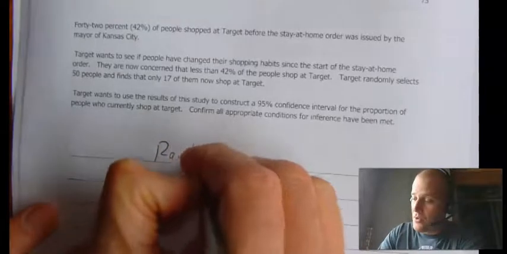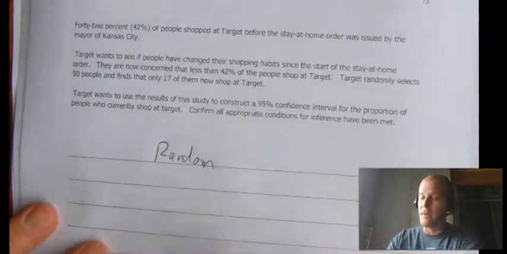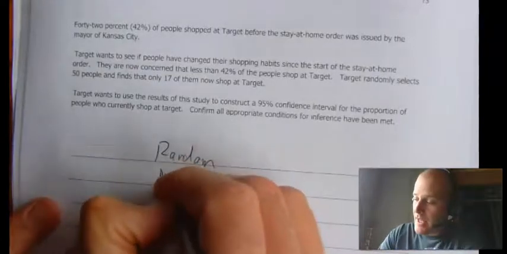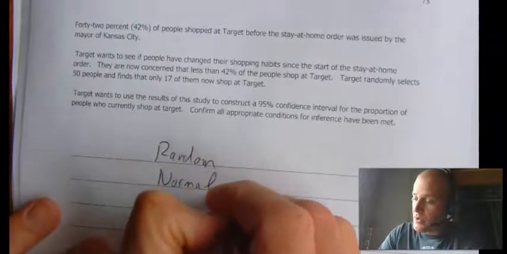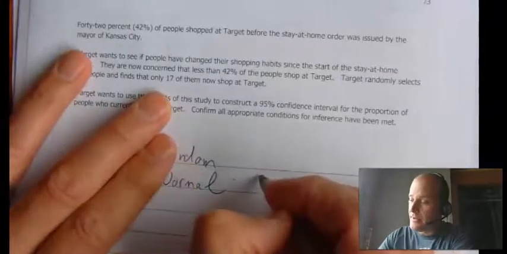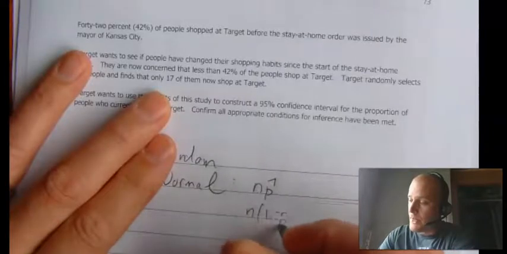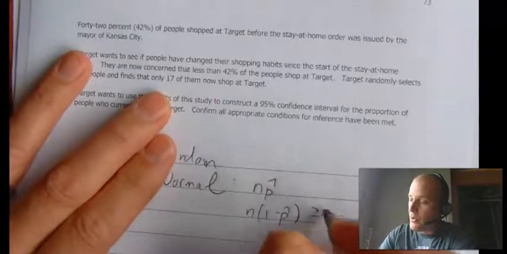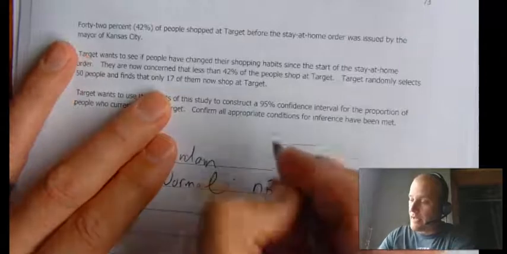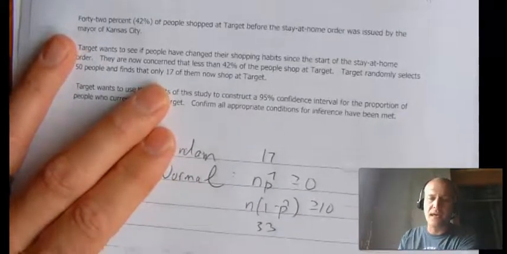In addition to random, you have to have a random sample, which they describe in the prompt. You have to have a normal distribution. So in this case, we would use the p hat: n times p hat and n times 1 minus p hat. Those are both more than 10, exactly 17 and 33. So it's good to show those counts.